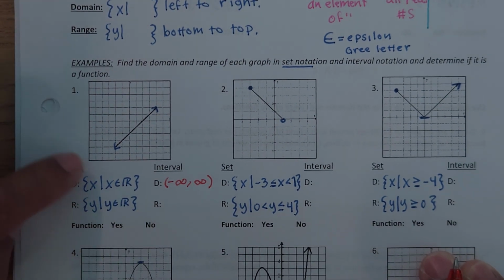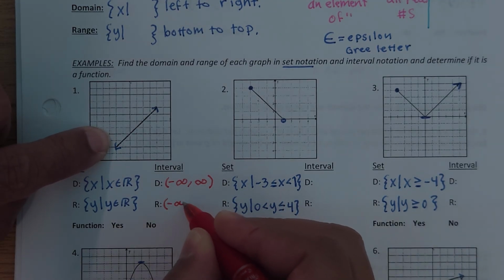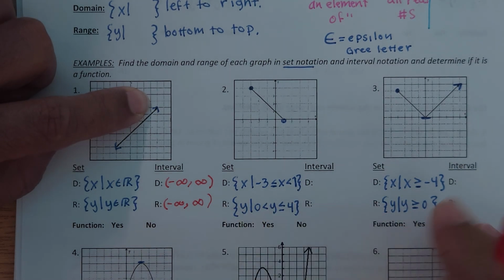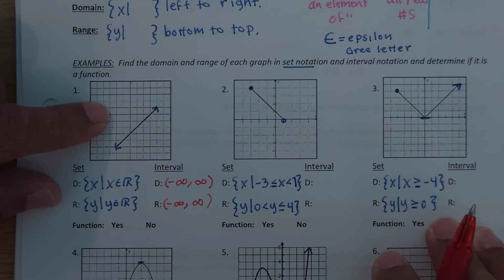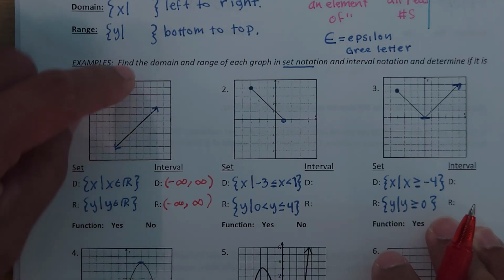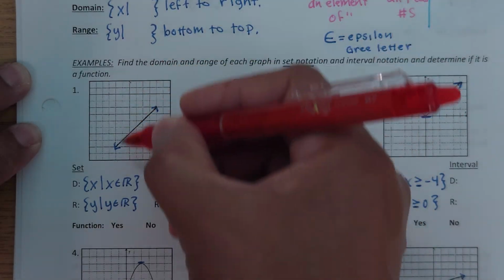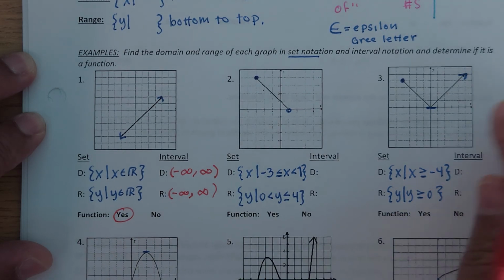The range, this keeps going down. So it goes down to negative infinity. So it goes down infinitely and then goes up to positive infinity, okay, in interval notation. So then, is this a graph of a function? Yes, it is a graph of a function because it passes the vertical line test. Okay, any line that I draw or sketch here, it's only going to intersect this line at one point. So the answer is yes, it is a function.